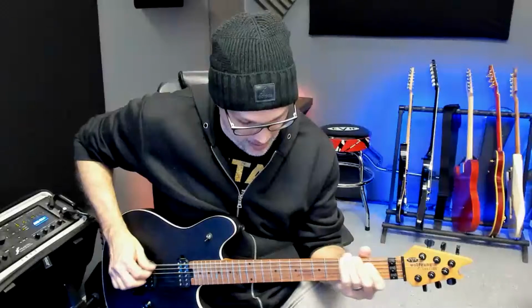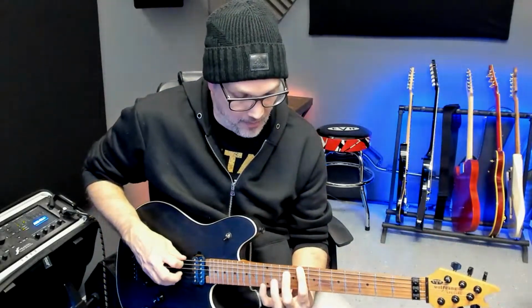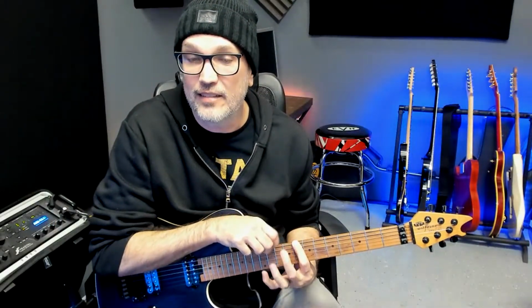So I'm going to go now to a C note here, 8th fret of the low string. Here's a C note. Now, the distance between the C and the C sharp, or the D flat, both are enharmonic names. Once again, I'm just talking about intervals.